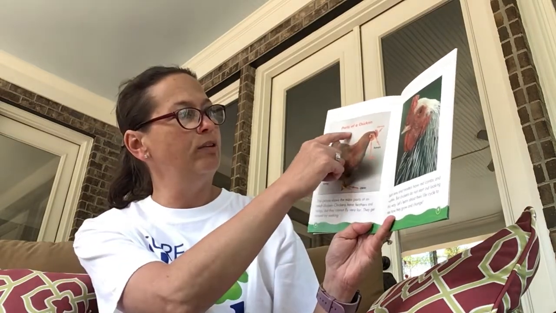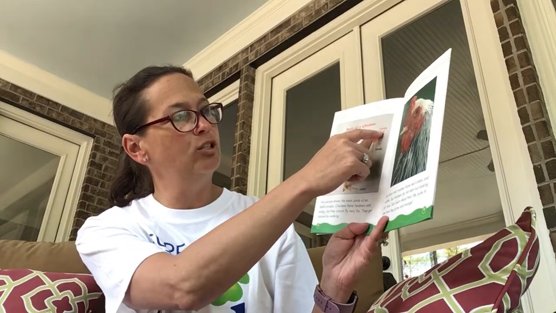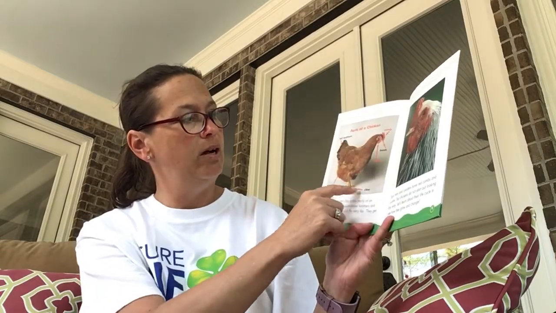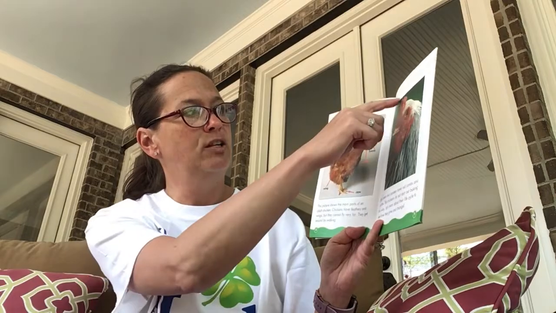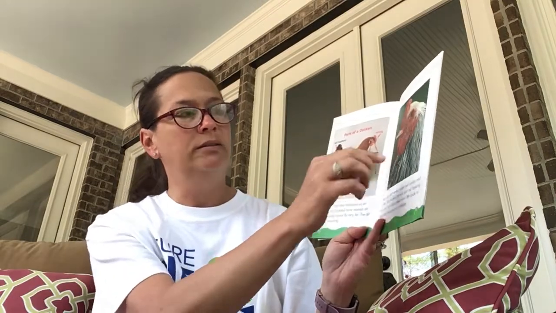All right, so with the nonfiction, we have our diagram, parts of a chicken, tail feathers, comb, beak, claw, and wings. See, there's their comb and their wattle, wattle, wattle.